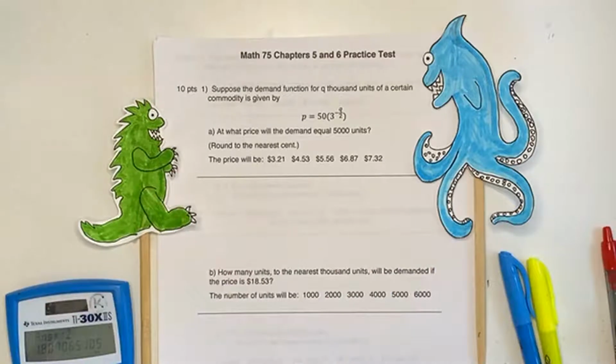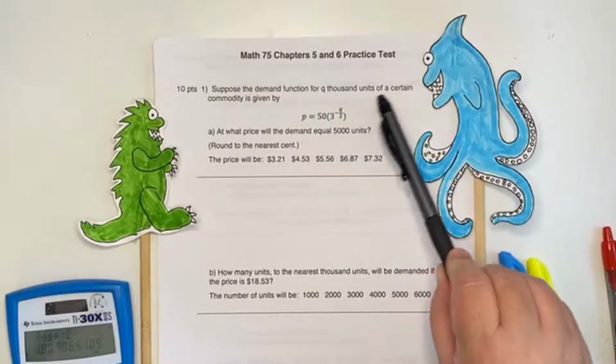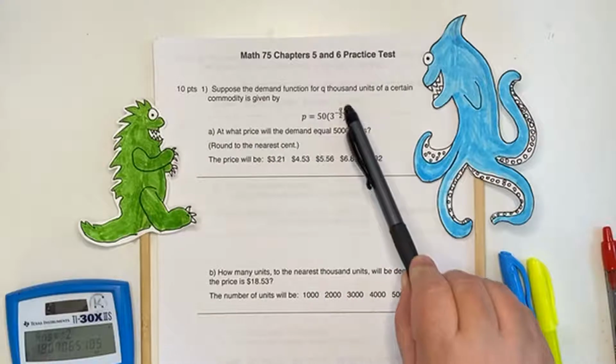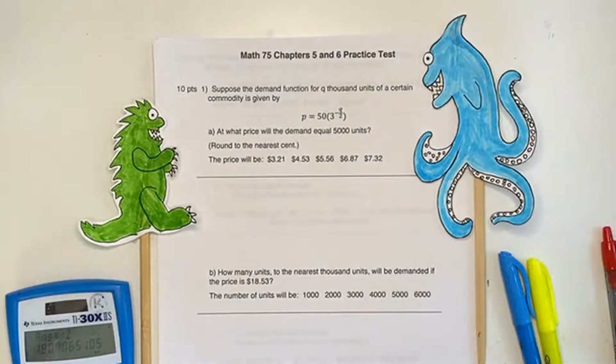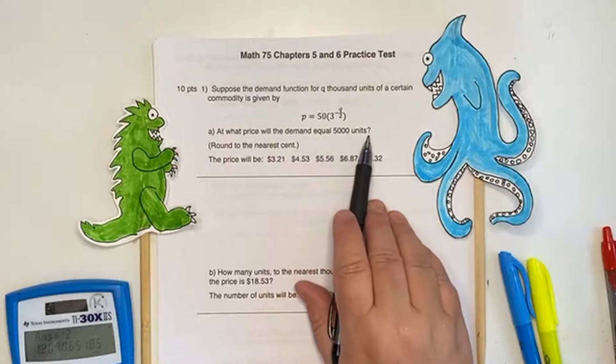Yay, finance. Okay, first problem, not actually finance. I know that was bait and switch there, but this is a problem from chapter 5, and it's from your homework, I believe. Suppose the demand function, demand, for Q 1,000 units of a certain commodity is given by a horrible formula. First question, at what price will the demand equal 5,000 units?